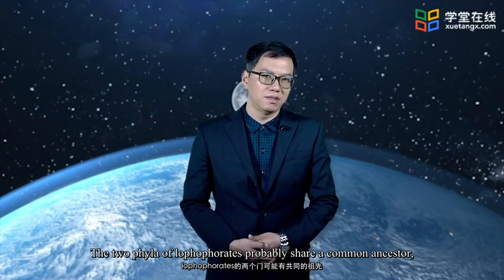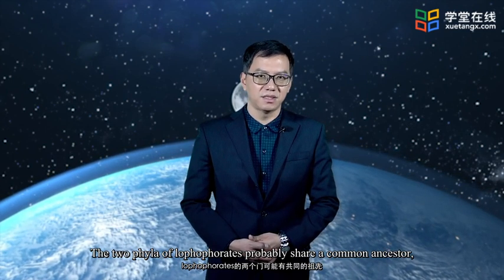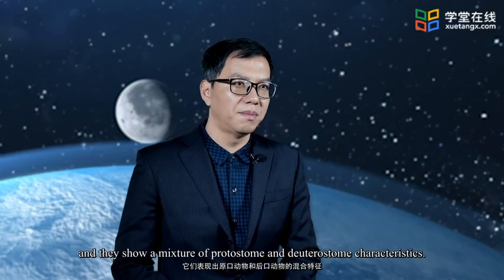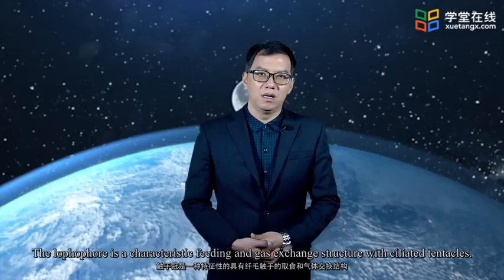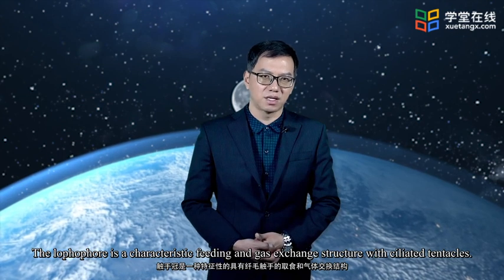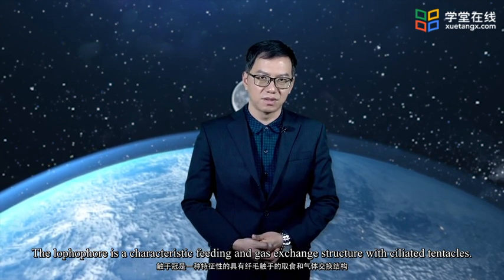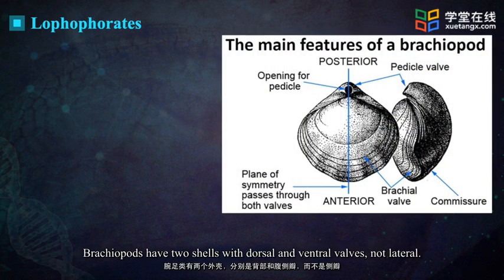The two phyla of lophophorates probably share a common ancestor, and they show a mixture of protostome and deuterostome characteristics. The lophophore is a characteristic feeding and gas exchange structure with ciliated tentacles. Bryozoans are exclusively colonial, whereas brachiopods and phoronids are solitary. Brachiopods have two shells with dorsal and ventral valves, not lateral.